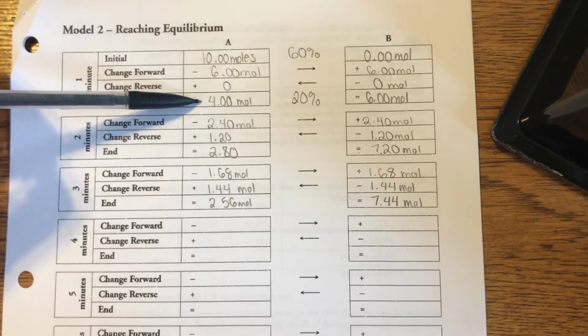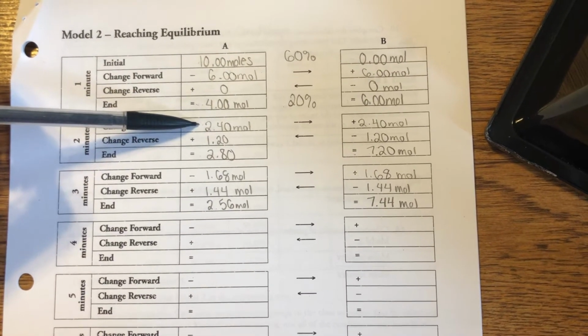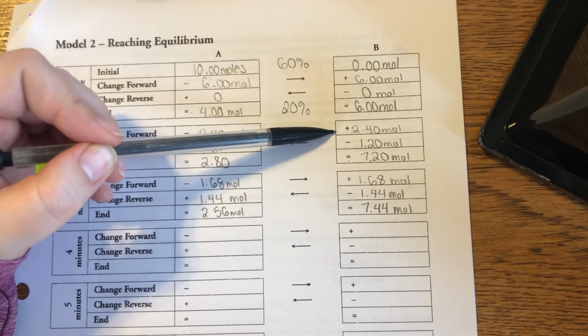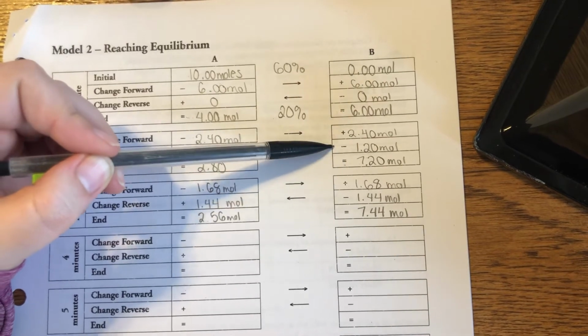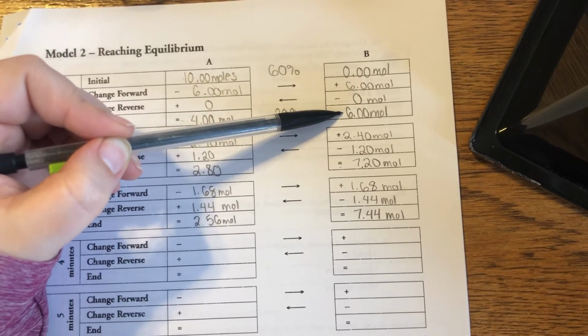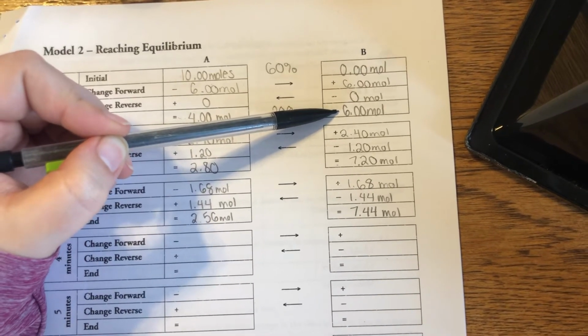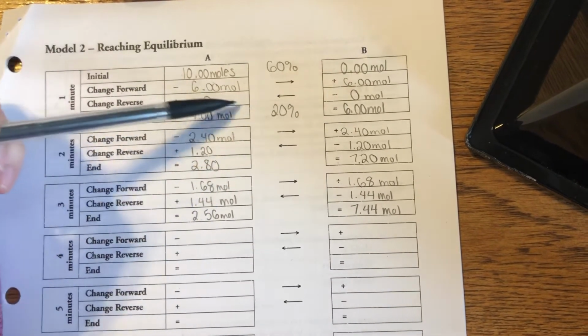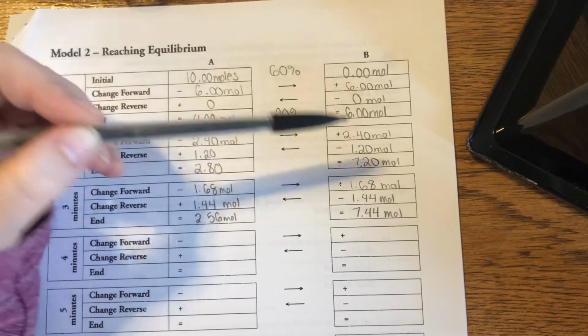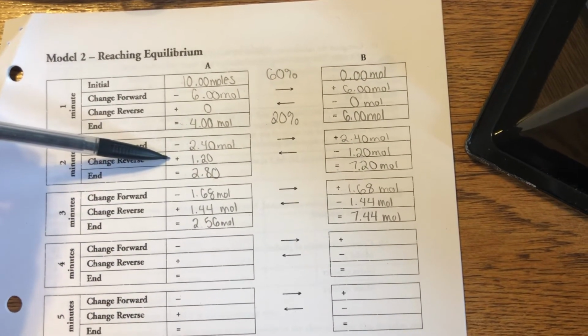So 4 times 0.6. I'm going to get that 2.4 moles of A is going to turn into B. And then I want to know what's happening in the reverse direction. So I'm going to take, I started with 6 moles of B. 20% of that, 6 times 0.2, is that I'm going to get 1.2 moles turning back into A in the reverse reaction.